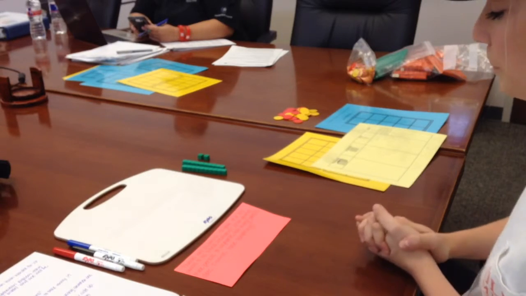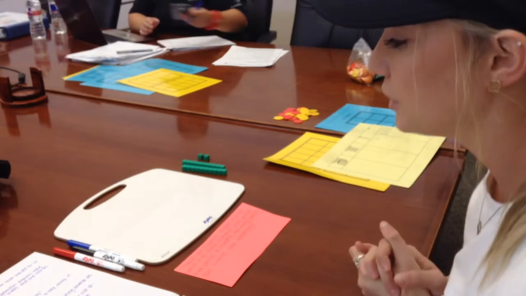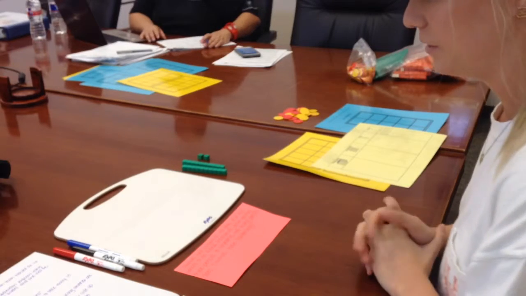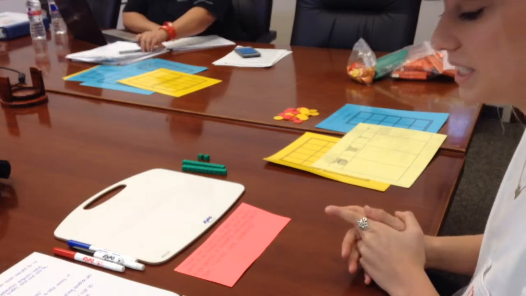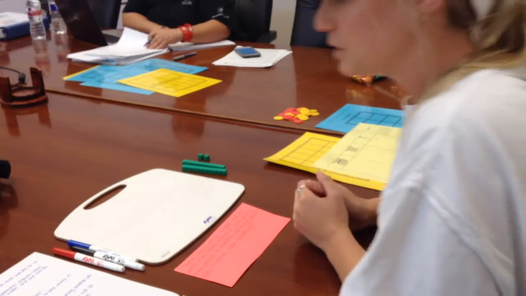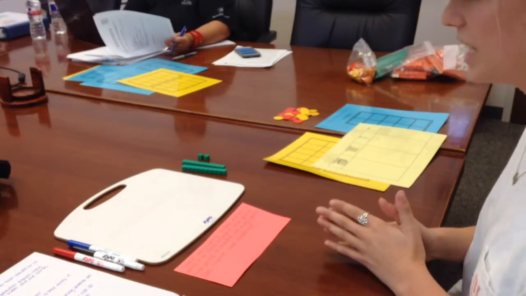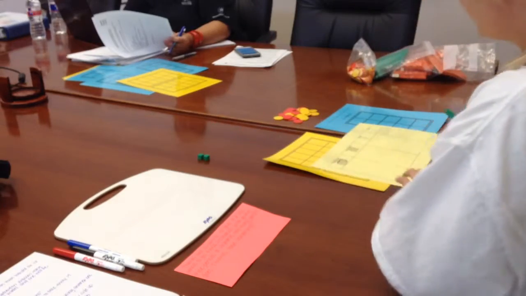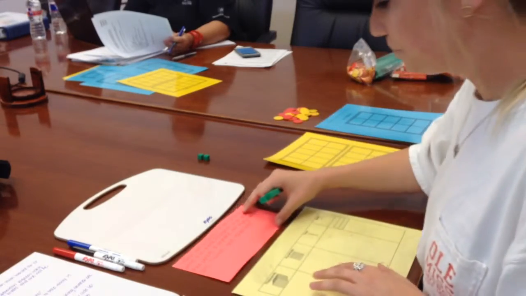Today we will be working on a first grade subtraction problem. It aligns with TEKS 3E. First, I'm going to demonstrate this subtraction problem by using base 10 blocks.